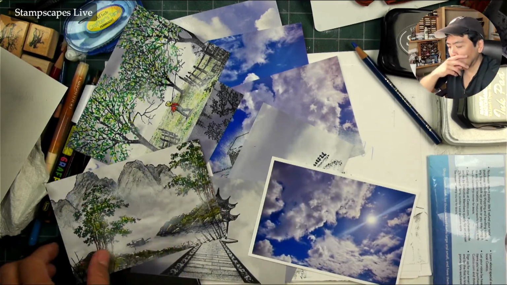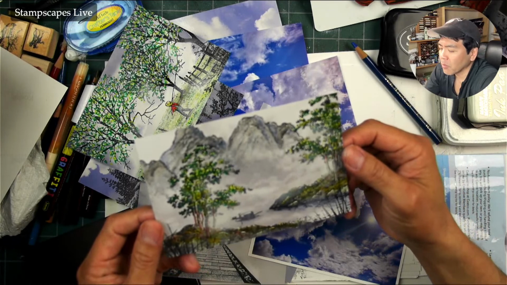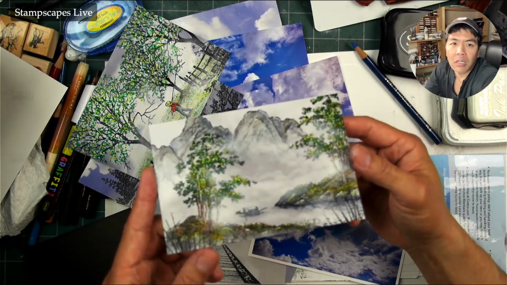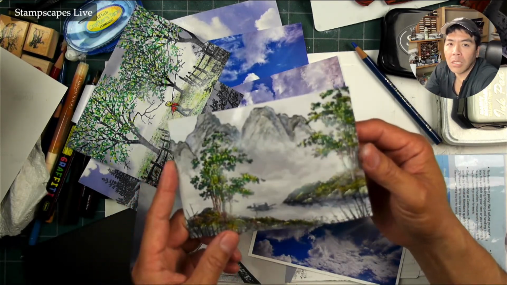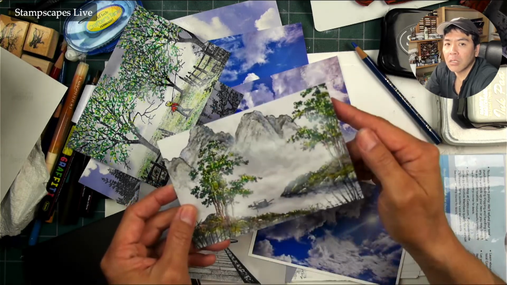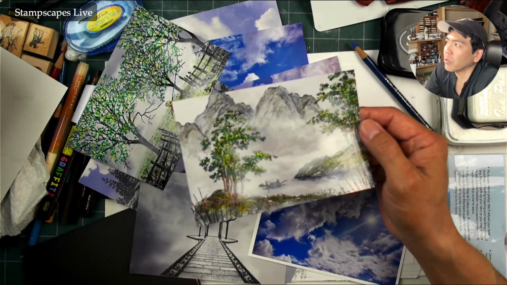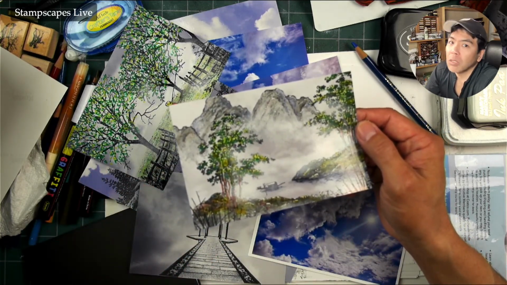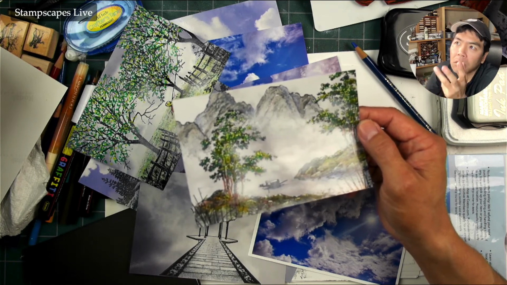Can you imagine? I think it's easiest to apply media on nice smooth surfaces like a hot press paper or a smooth matte cardstock.